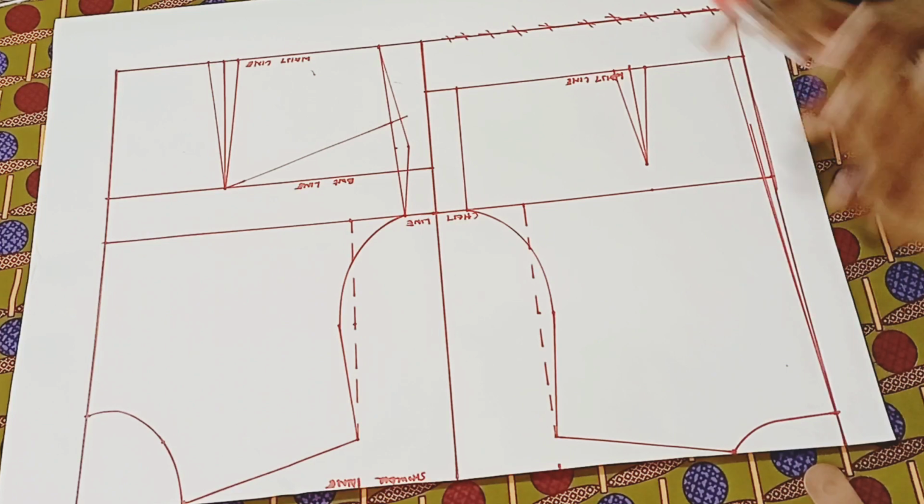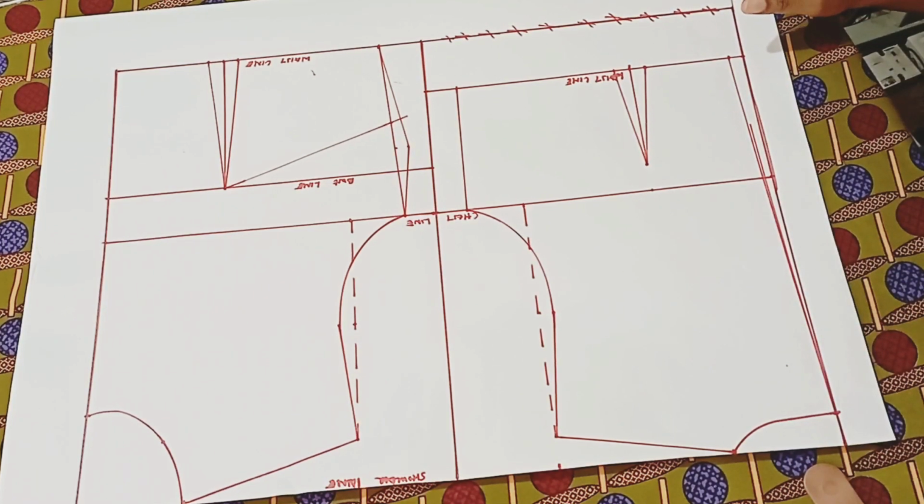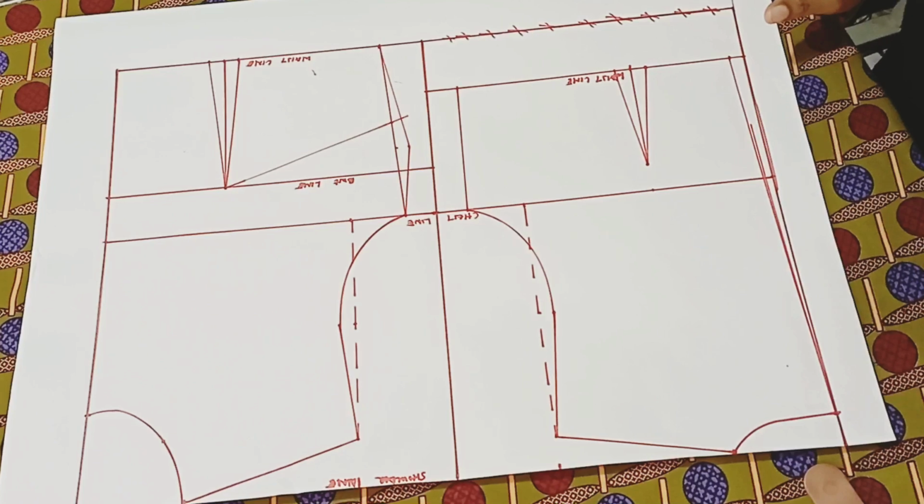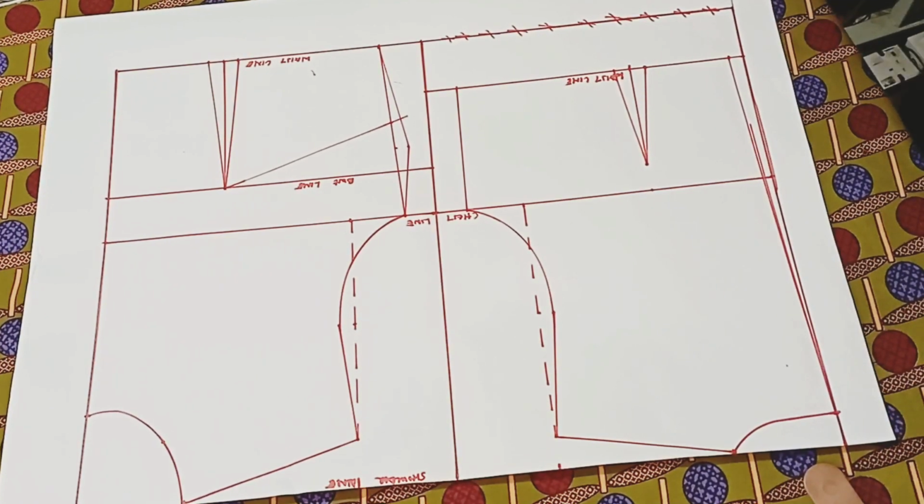Now this is it for the half bodice block. This is how to draft it. Just try and make sure you watch the video over and over again. I would like to see you practice this. I would like you to ask me questions.